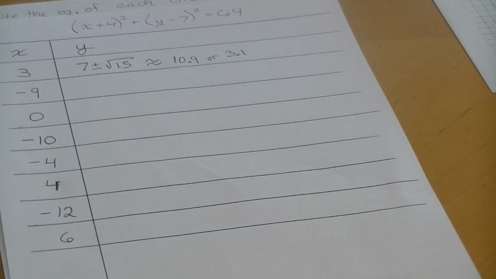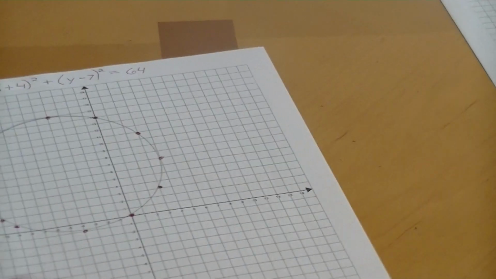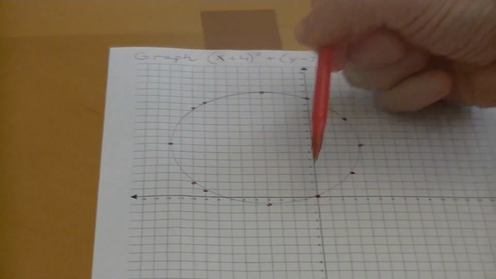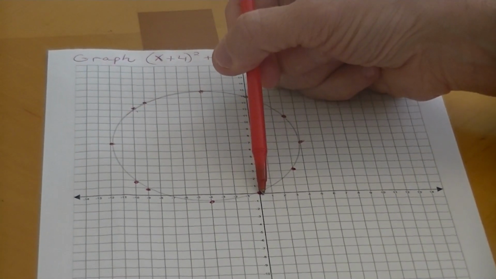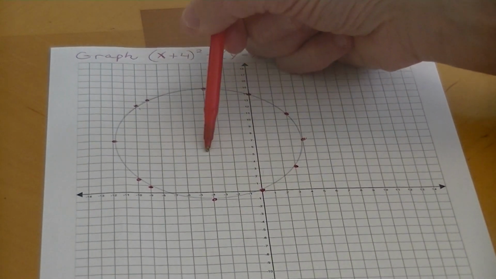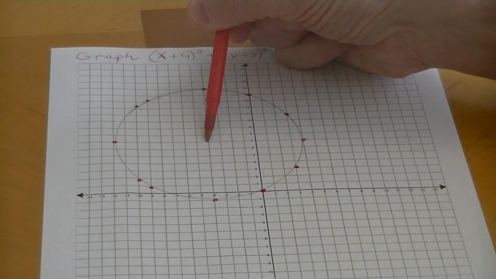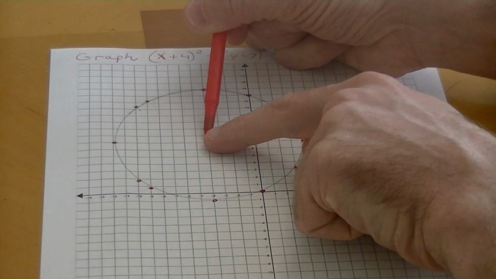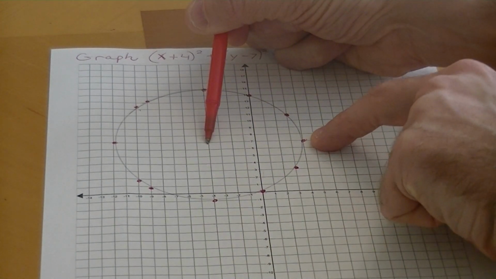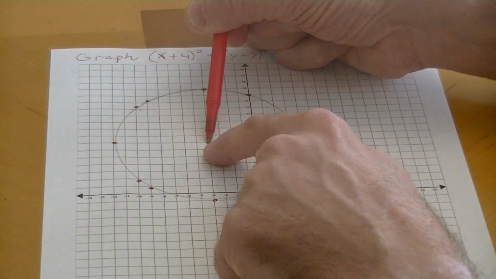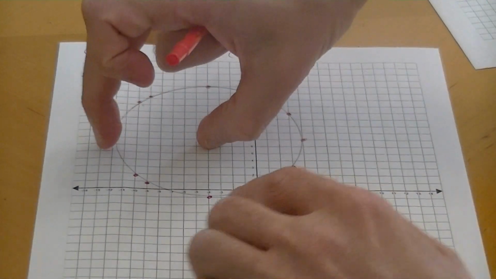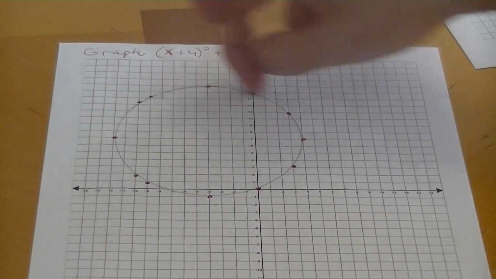Well, if the center is -4, 7, and the radius is 8, then all I really have to do to graph this is put my center point at -4, 7, and then go 8 spaces to the left, to the right, up and down, or just grab my compass and open it up 8 spaces and make a circle.